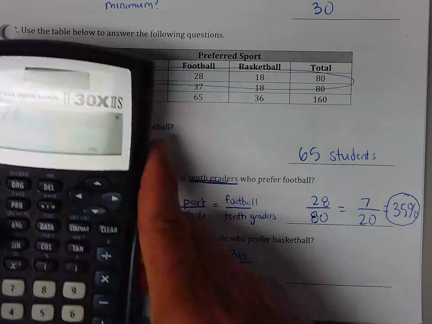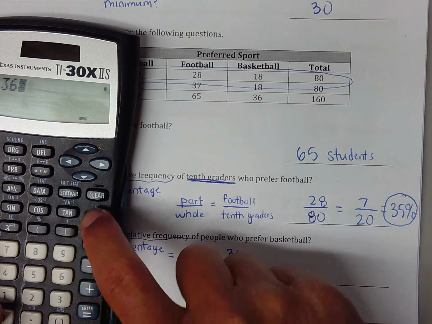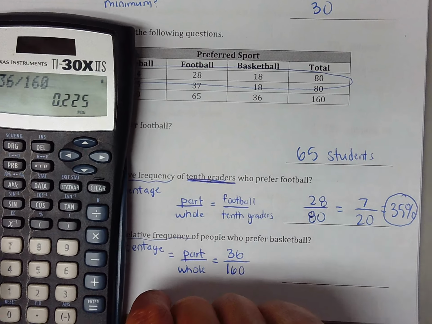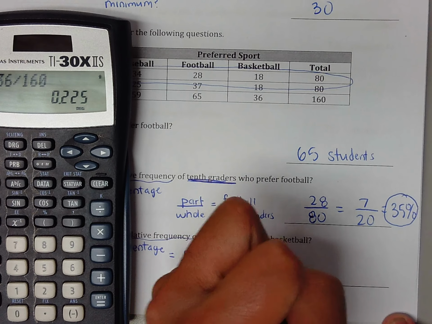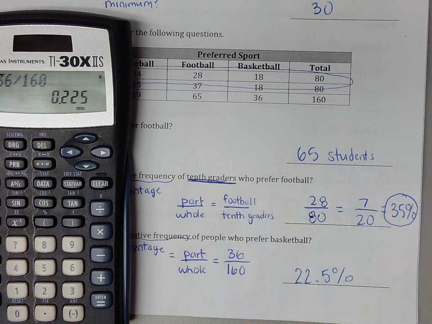All right, so 36 over 160, if we put that into our calculator, that gives me 22.5%. 22.5%, moving that decimal over twice to the right.